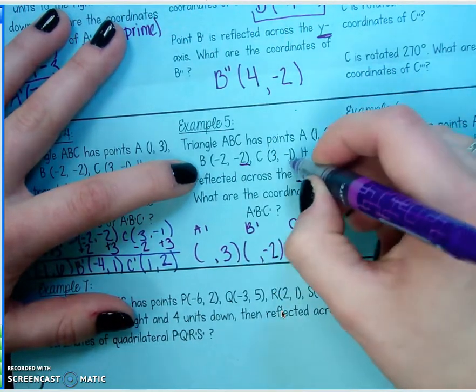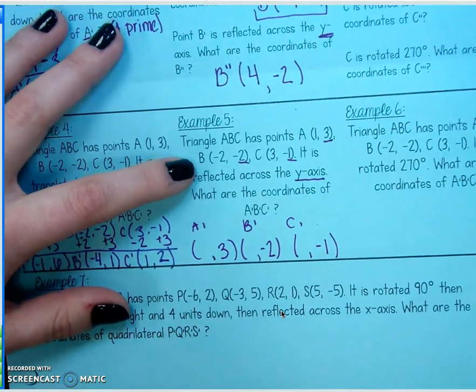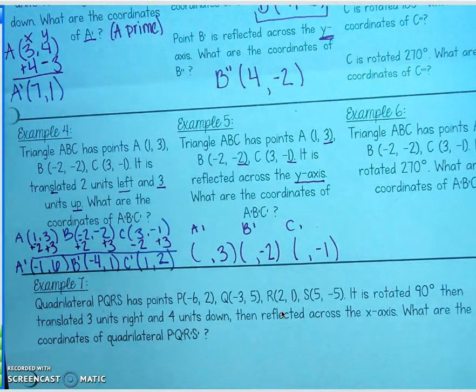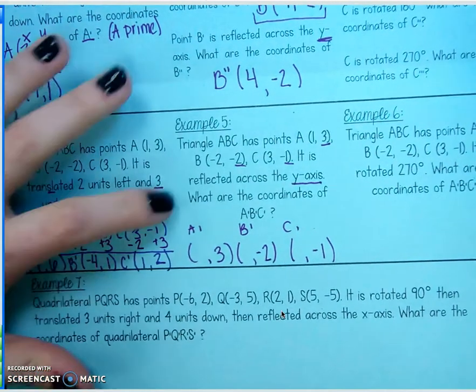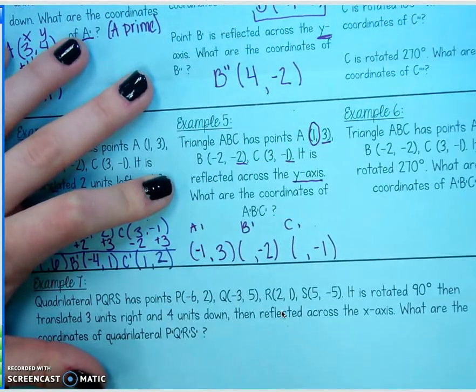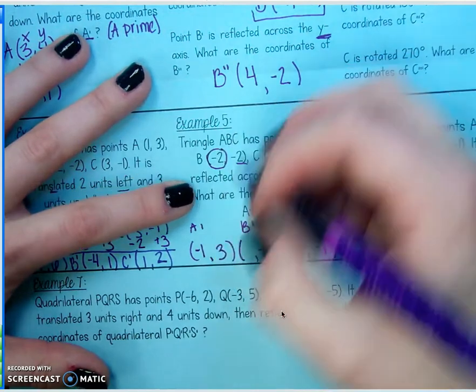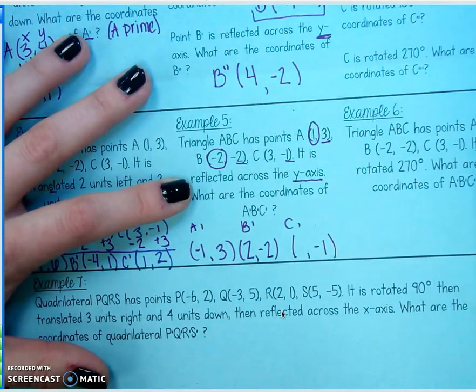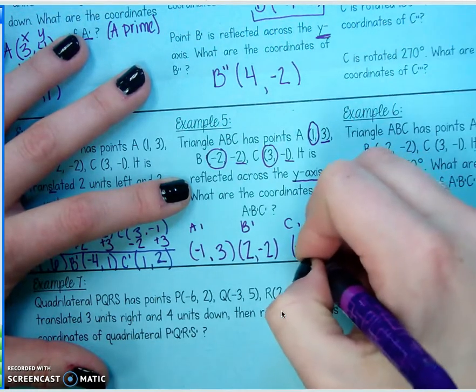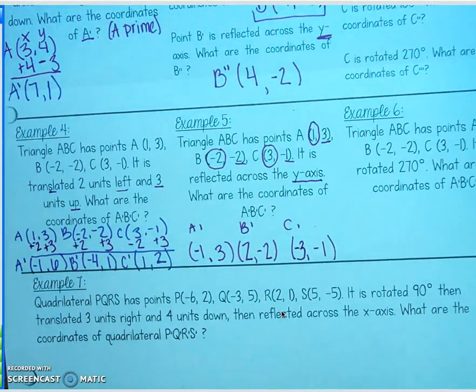All of the y stayed the same because it went across the y-axis. And now x is going to change to the opposite. The opposite of 1 is -1. The opposite of -2 is +2. And the opposite of 3 is -3. That is my reflection across the y-axis.